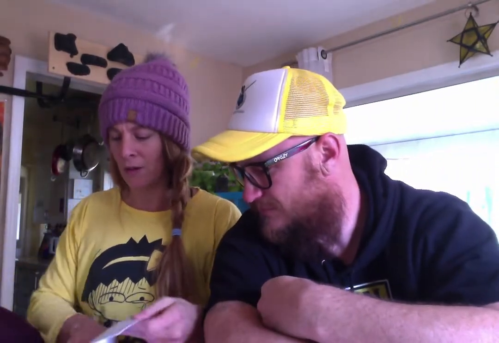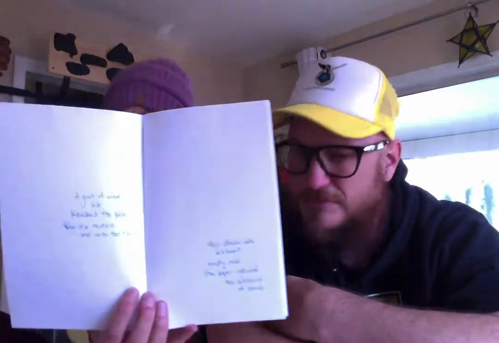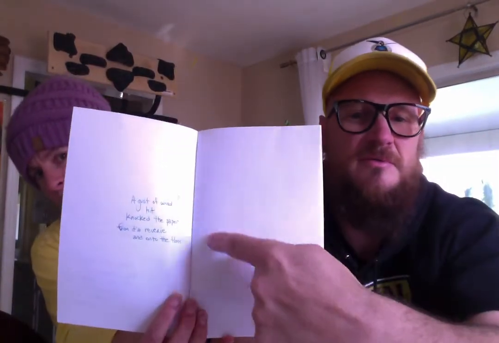You can do it in like little boxes. You can do it all. You can swirl them all around the page. So have you left room for illustrations? Yes. Is that what this is? Yes, yes. So can they do that too? I expect them to do that. Sweet. I want to see your illustrations.